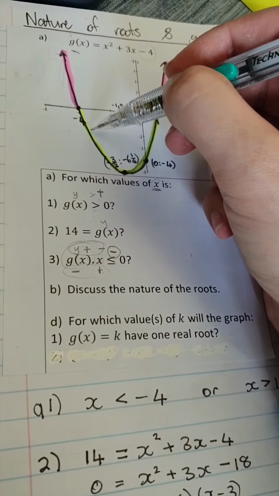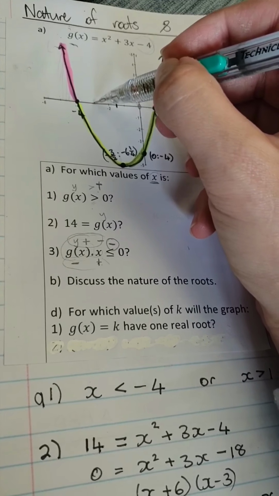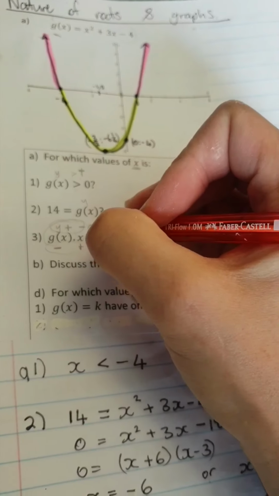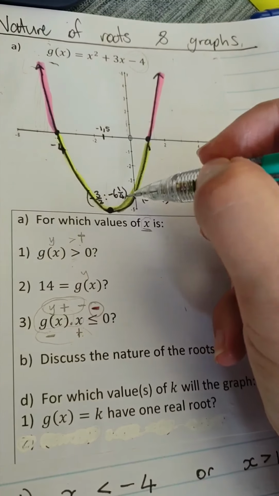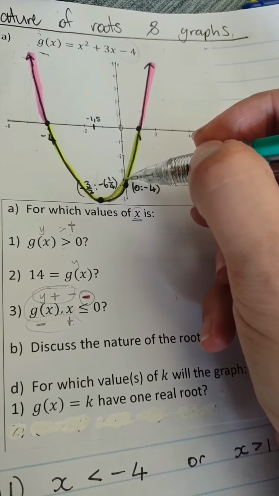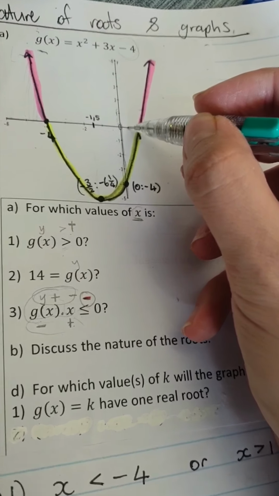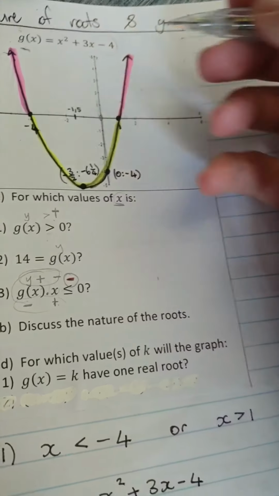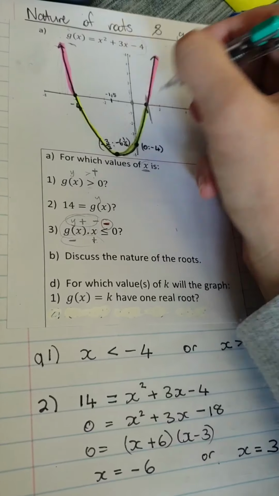There, I have a negative y and a negative x. So negative times a negative is a positive. That's not what I want. I want a negative. So let's have a look again. Negative, negative. That's a 0. And then negative times a positive x will give me a negative answer. So up till there, where x is 1.